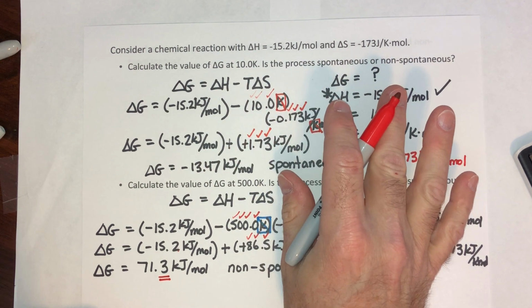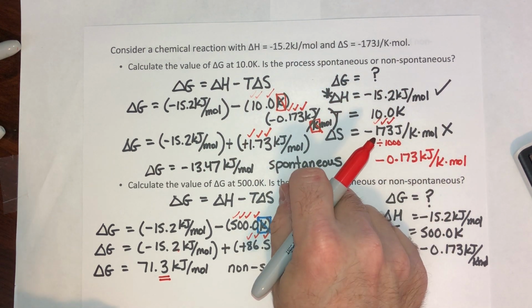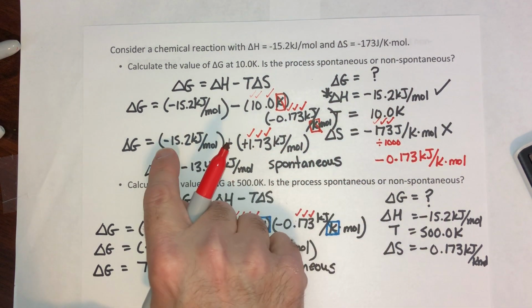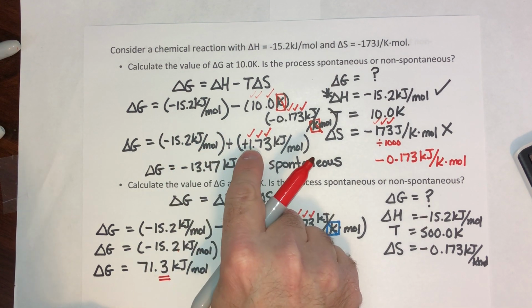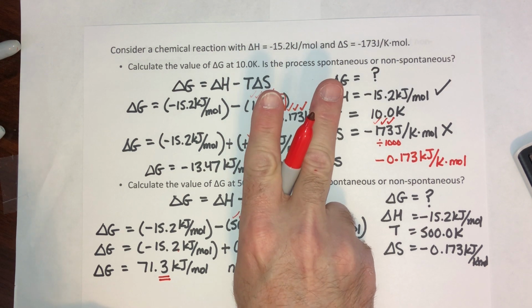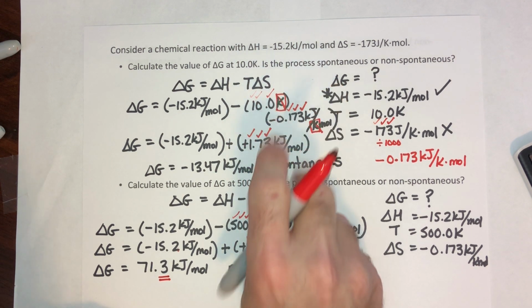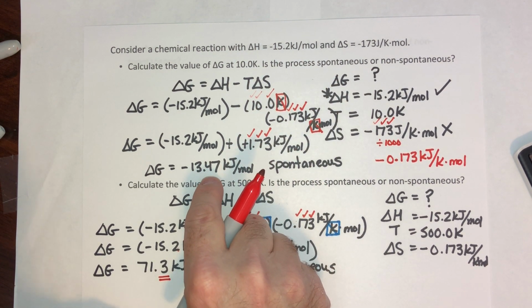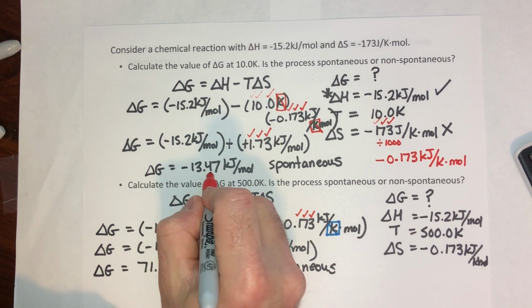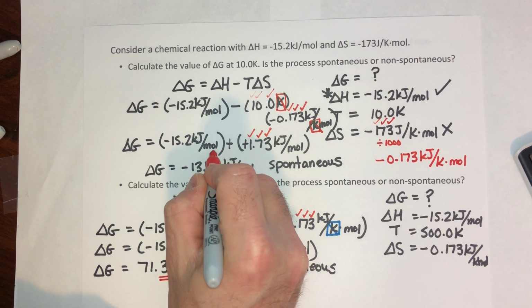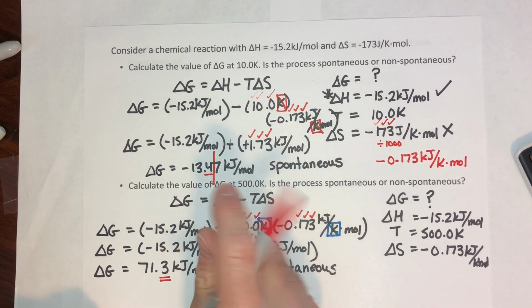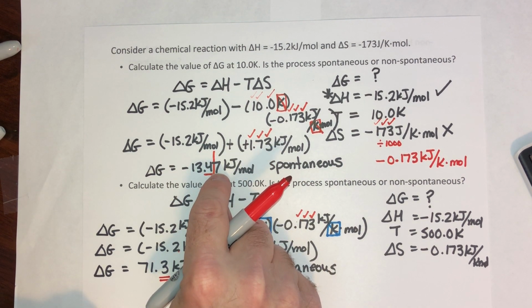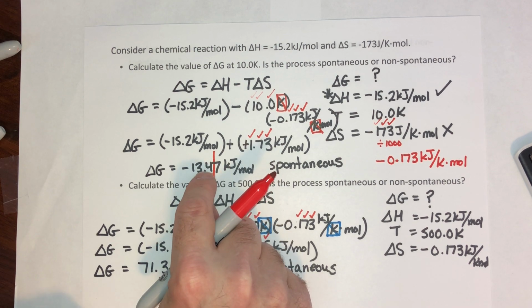So that's good. But when you're adding, it's all about the decimal places. This was 15.2, 1 decimal place. This is 1.73. It has 2 decimal places. So my answer should have only had 1 decimal place. So this 13.4 should get rid of the 7. It should only have 1 decimal place. Because the thing that I want to get rid of is bigger than 5, I have to round up.